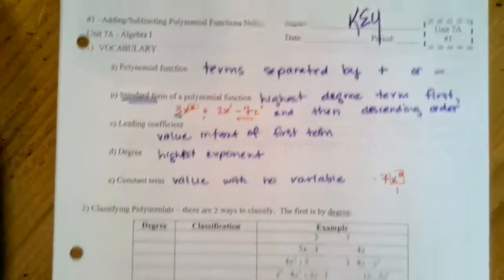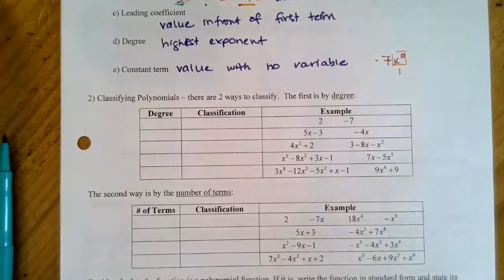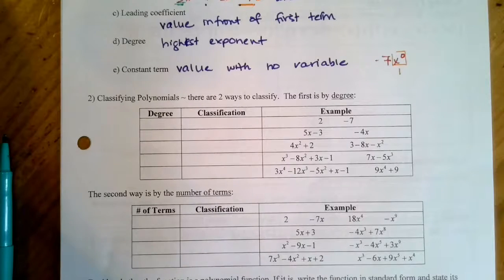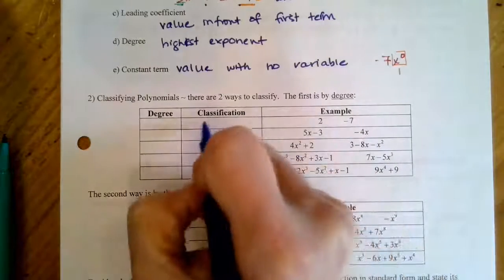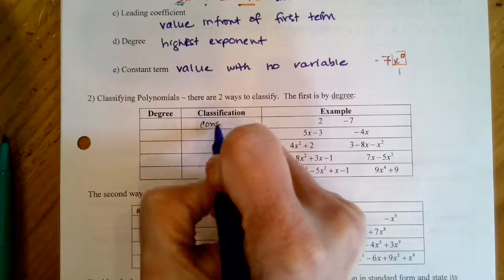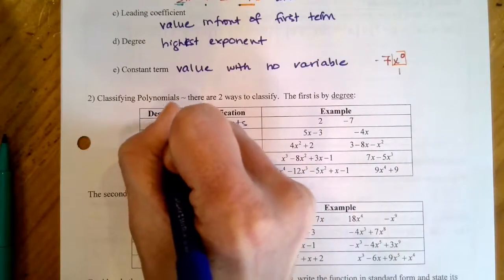All right, so we have a couple different words that are important for us to understand and know. When it comes to these polynomials, we need to know what they're called and what they're about. So these ones here are going to be constants because they have a degree of 0.